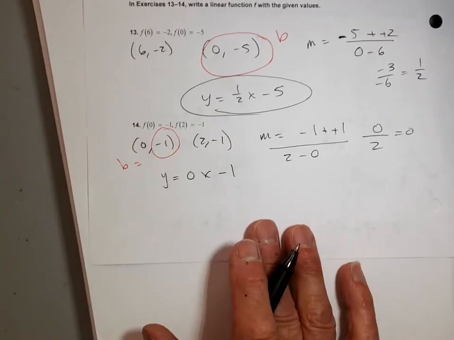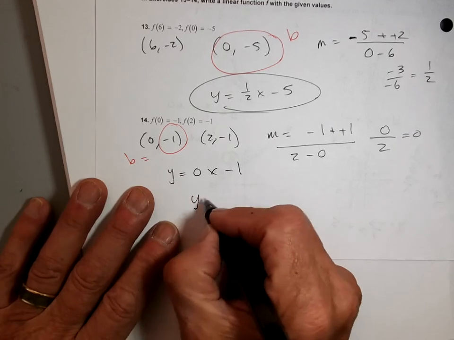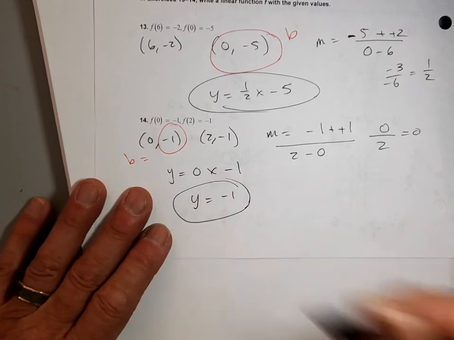You don't need the 0 because 0x is just 0. You could write it as y equals negative 1. Okay, what do you think?